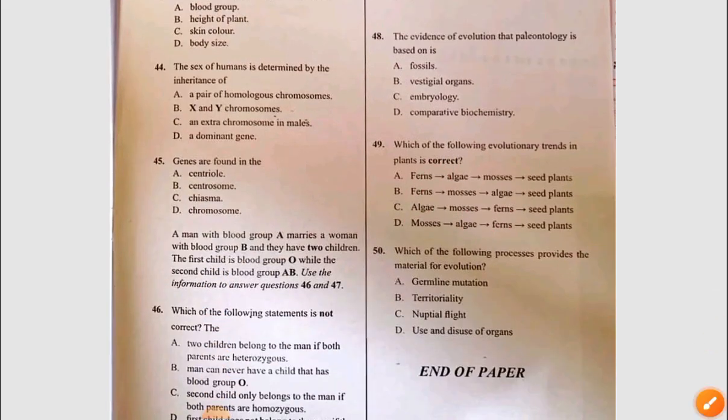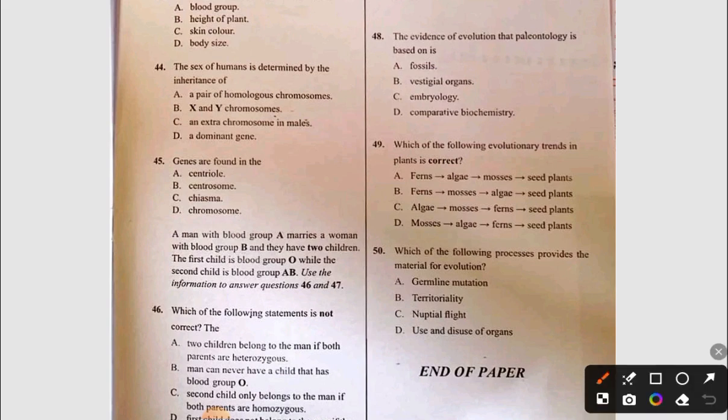Question 50. Which of the following processes provides the material for evolution? A. Germline mutation. B. Territoriality. C. Nuptial flight. D. Use and disuse of organs. The answer to question 50 is A. Germline mutation.